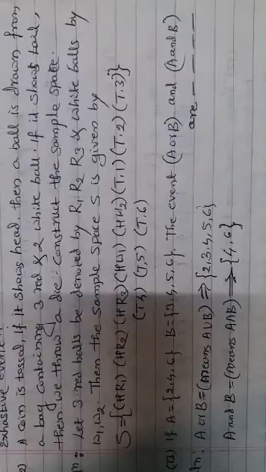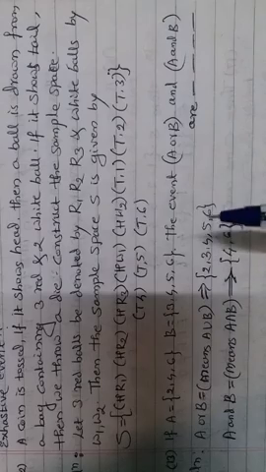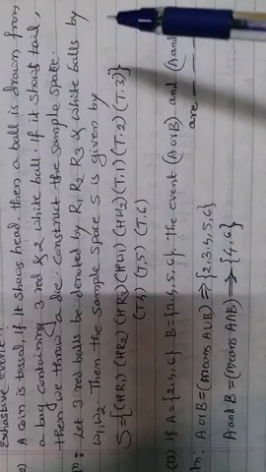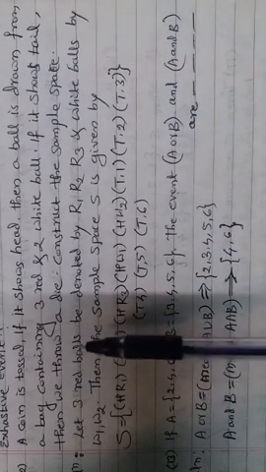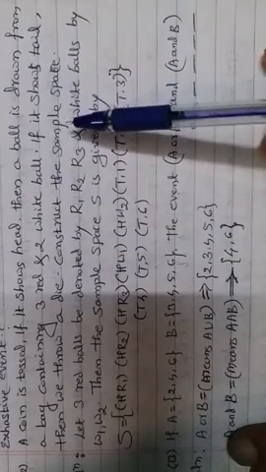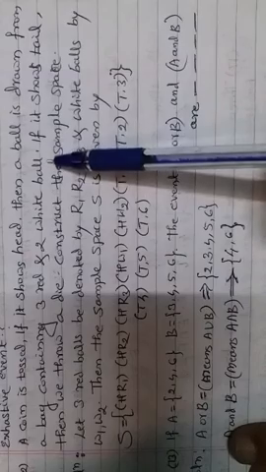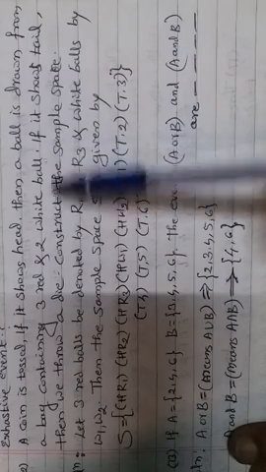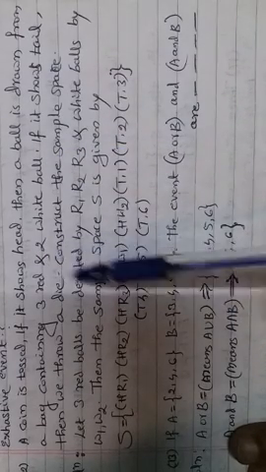Here in this question, first you understand a coin is tossed. If it shows head, then a ball is drawn from a bag containing 3 red balls and 2 white balls. First, we have to be clear about these 2 sentences.